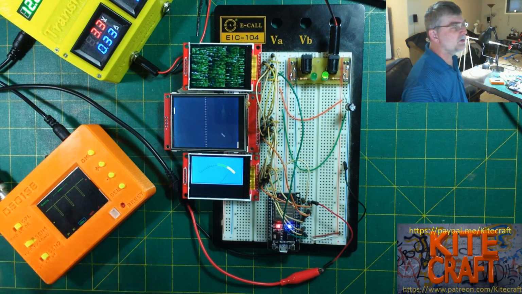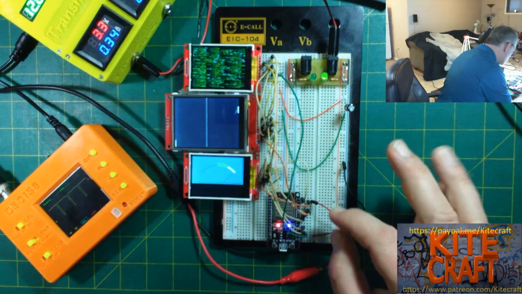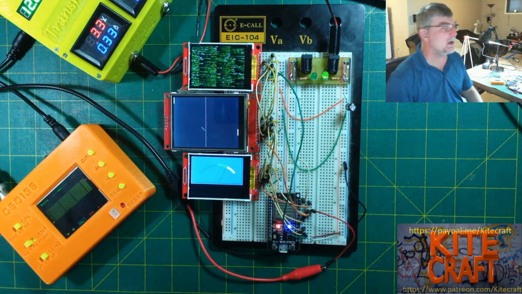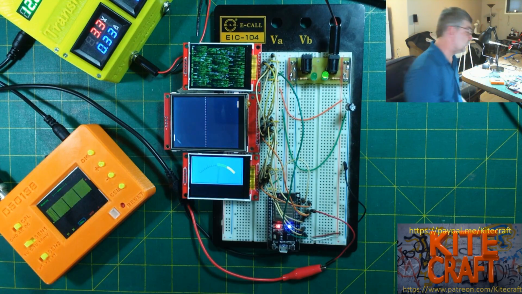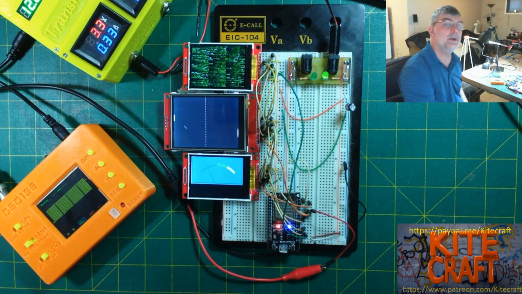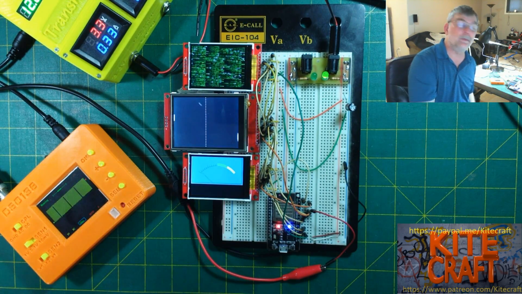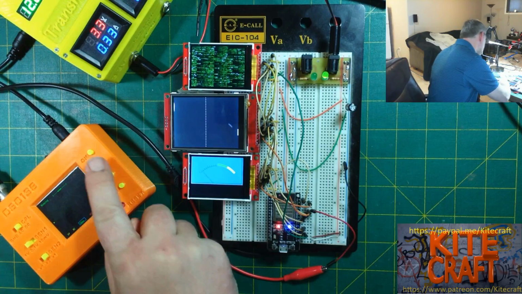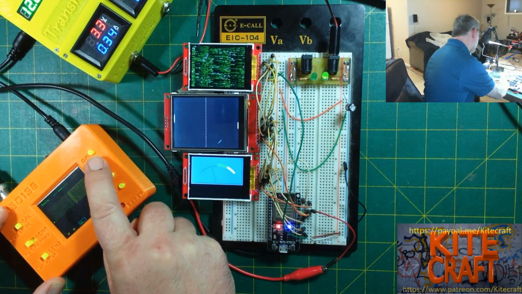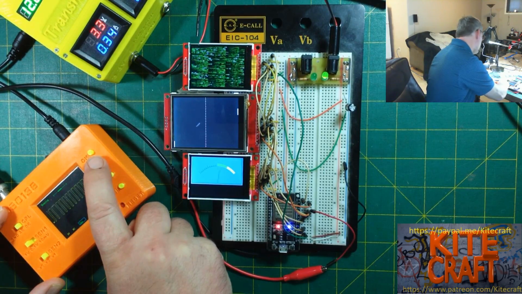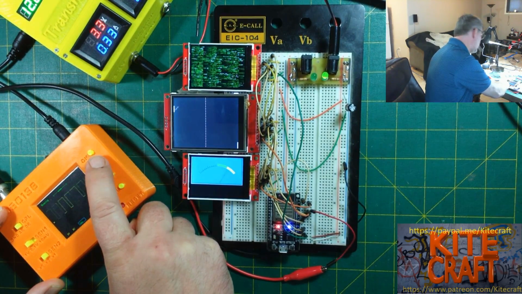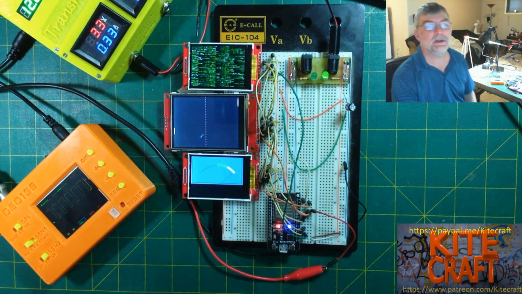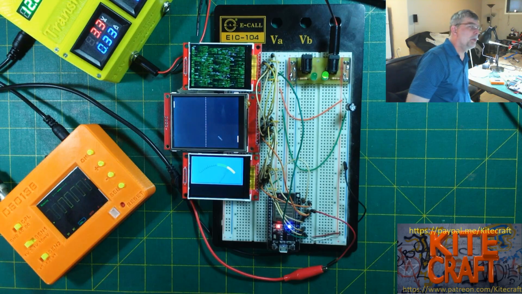Now, if I switch this over to our Pong screen, you'll see its update frequency is a lot faster. I'll try and zoom in a bit. This is on 10 milliseconds per division. Let me zoom in a bit on this. Whoops, wrong way. 5 milliseconds per division, 2 milliseconds per division. So that's 1 millisecond per division. That's for the Pong screen.